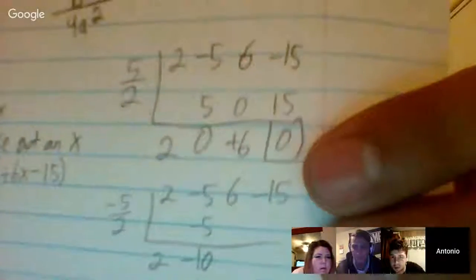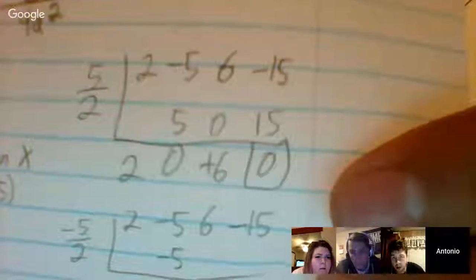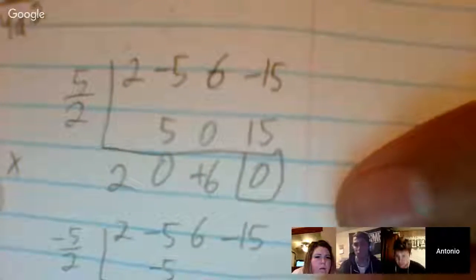And so right now I'm working on the negative 5/2. But 5/2 is one of the zeros. Positive 5/2. And my paper is going to look like a bunch of mess, but this one right here shows why. I don't know if you want to write that one for the quiz. Okay. Yep.